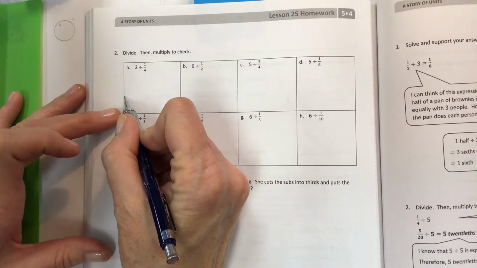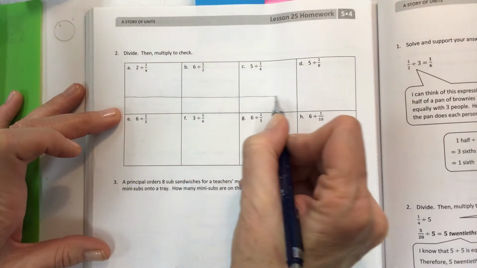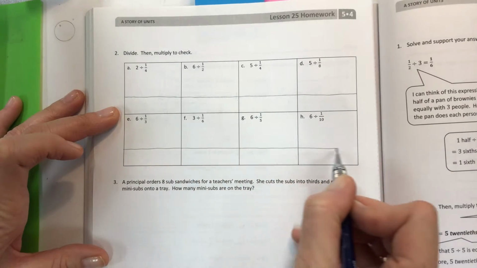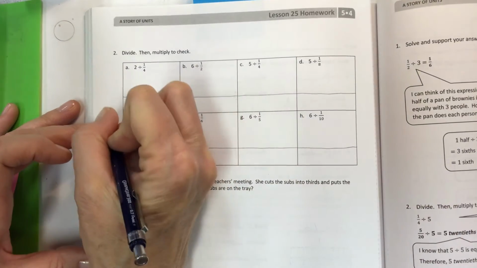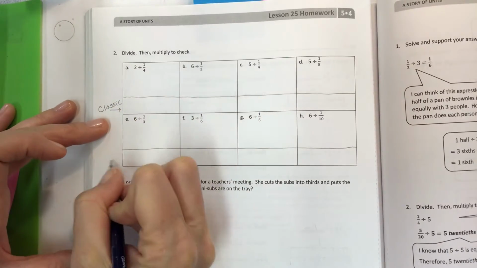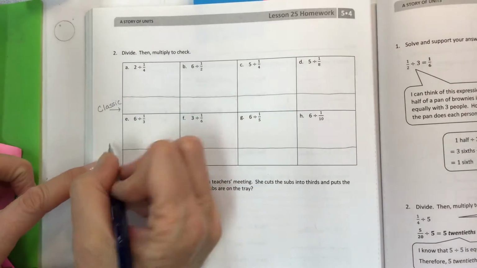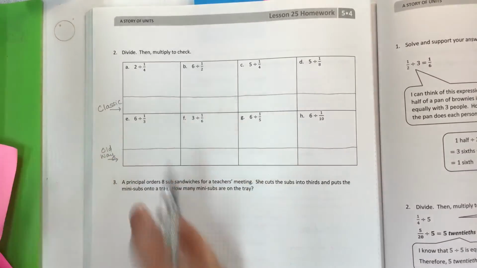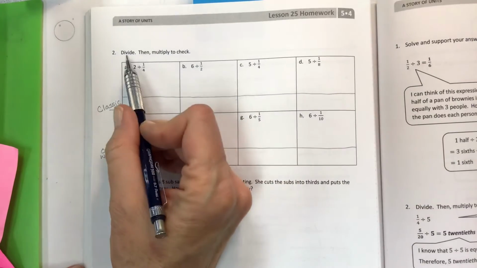If you're in my homeroom class, we have our classic, the OG way of solving here, which is the old way, which we love because it's so easy. We're going to do that first before we follow the directions.